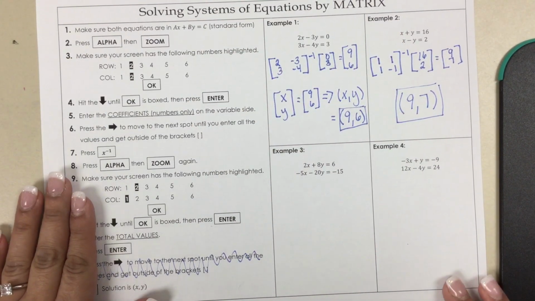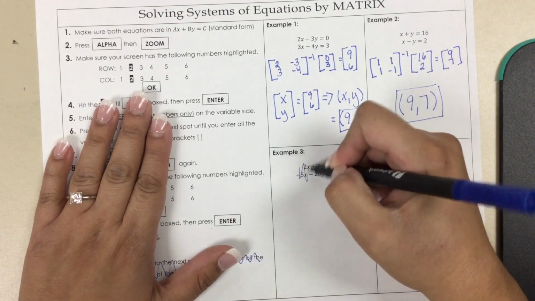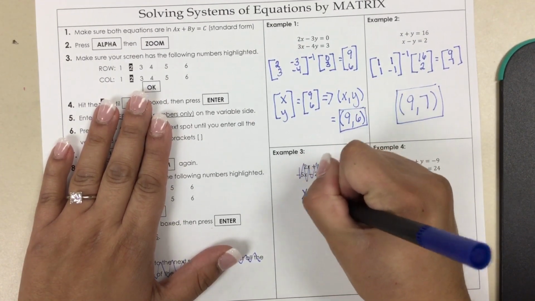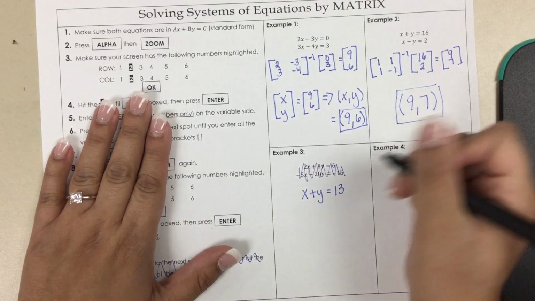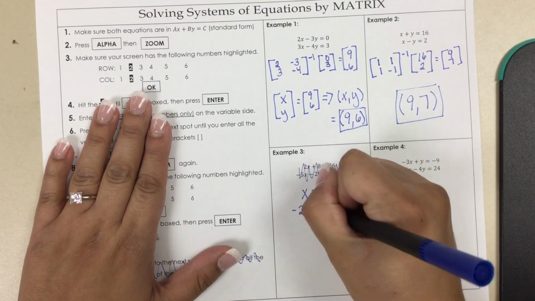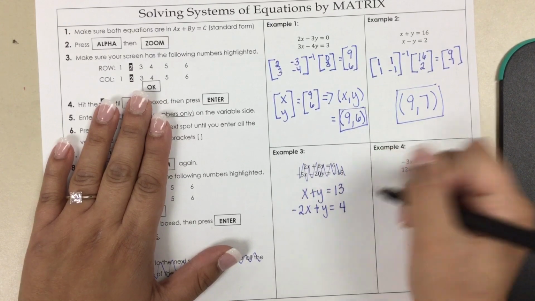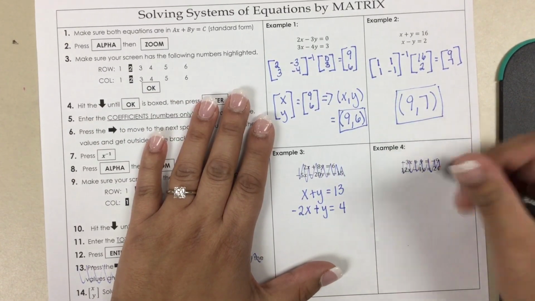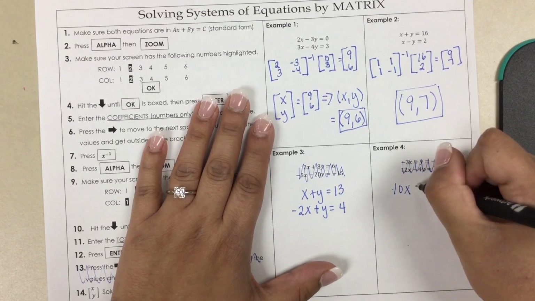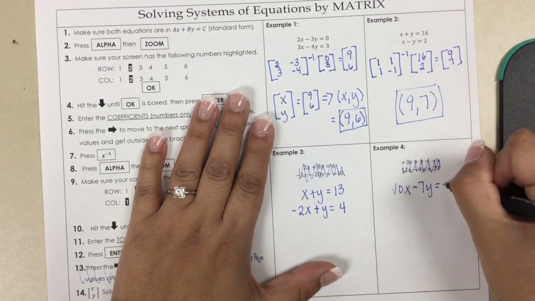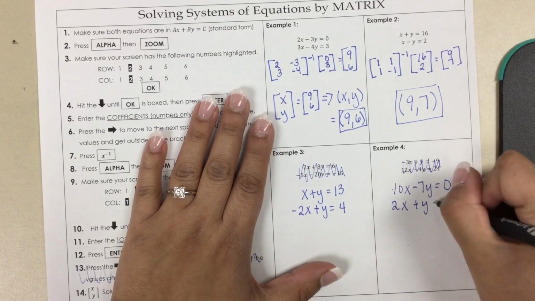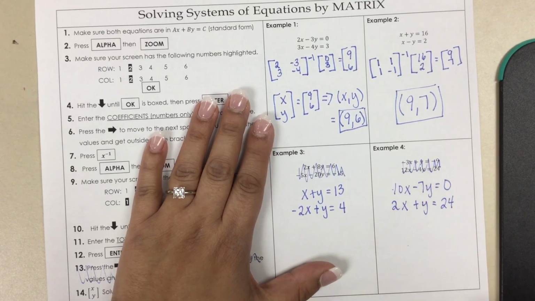All right, so in examples 3 and 4, I'm actually going to change it, so ignore this. I'm going to change this to x plus y equals 13 and -2x plus y equals 4. And on number 4, I'm also going to change it. I'm going to make it say 10x minus 7y equals 0 and 2x plus y equals 24.